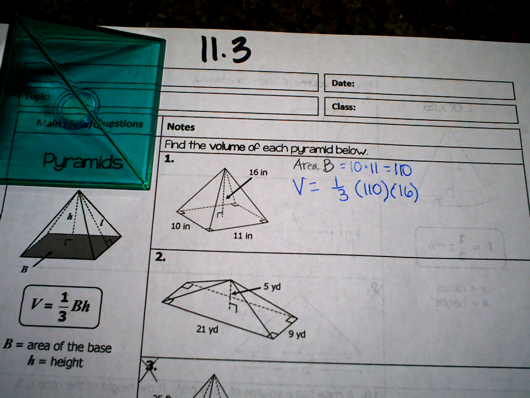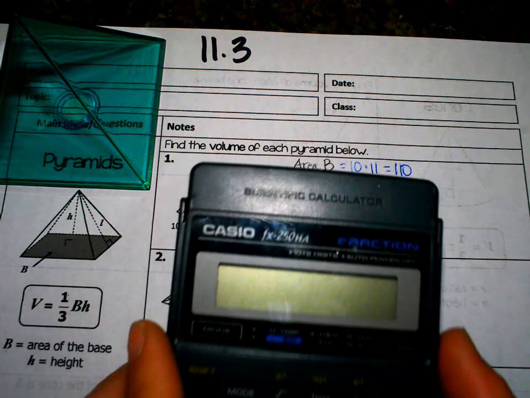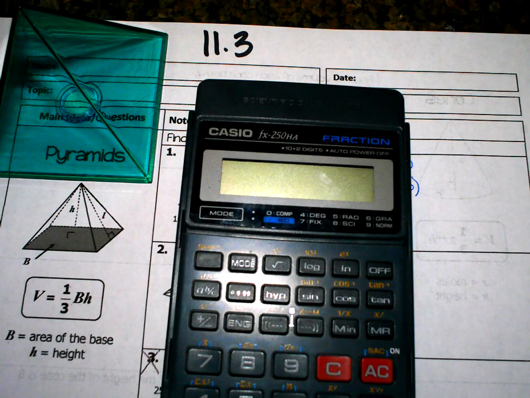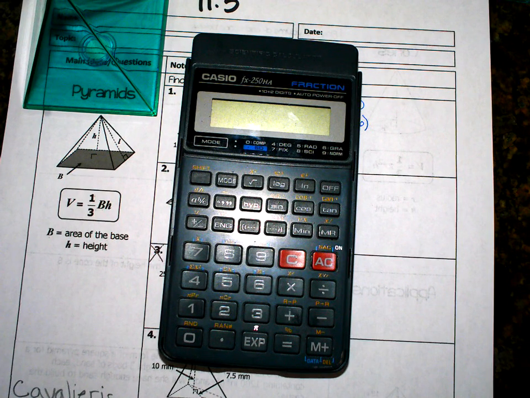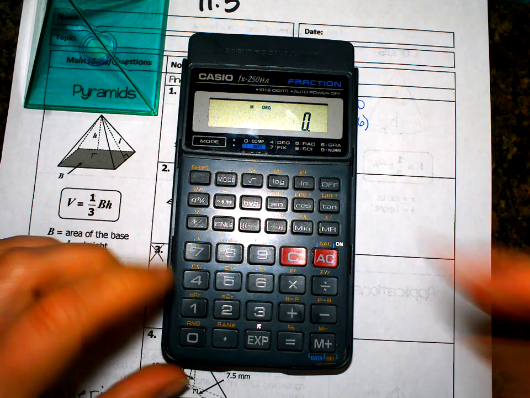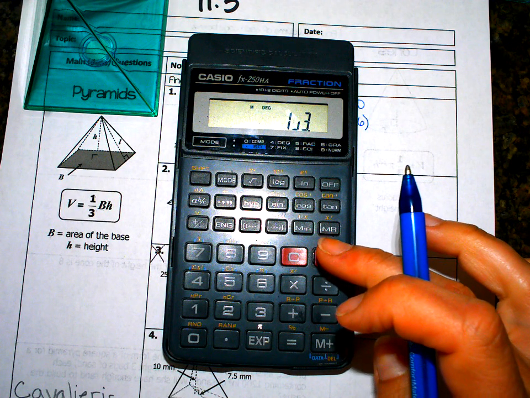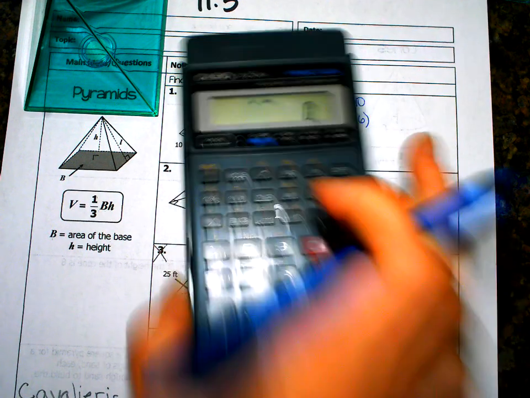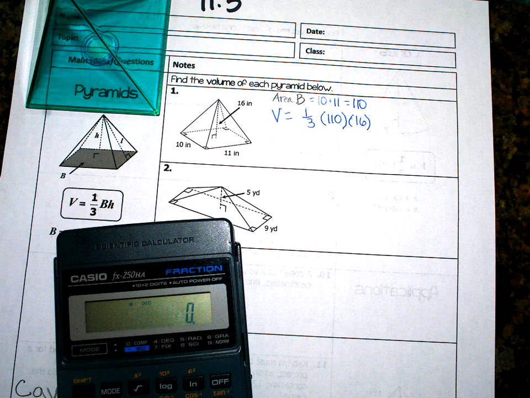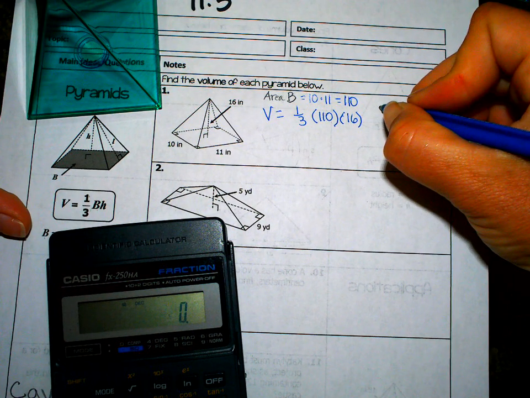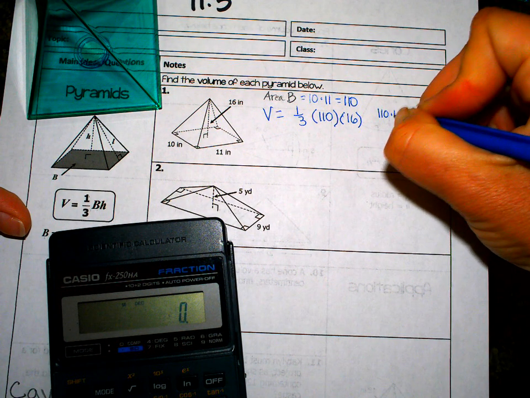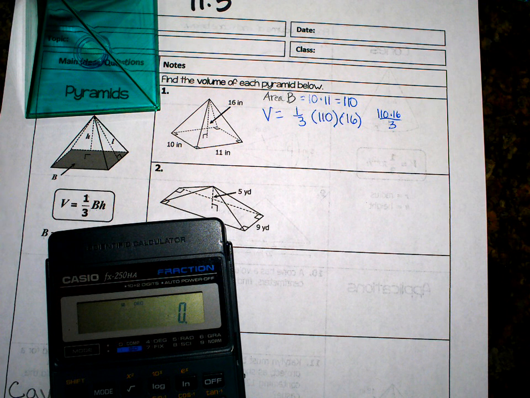On your calculators, there's a lot that you could do here, a lot of choices. This is the calculator that I have at home that I've been using since I was in college, actually. I'm lucky enough that it has an actual fraction on it. But otherwise, if you don't have a fraction, you can do a couple of things. Let me show you. You can do, obviously, 110 times 16 divided by 3.